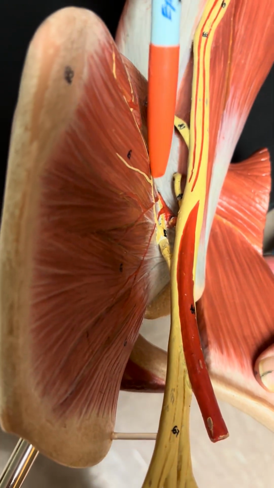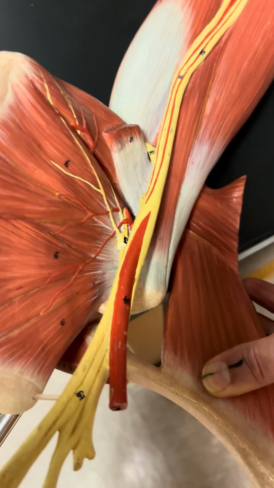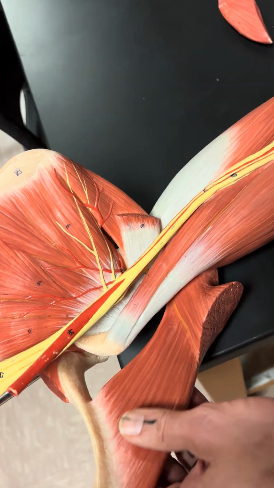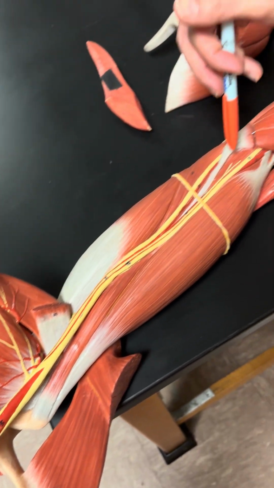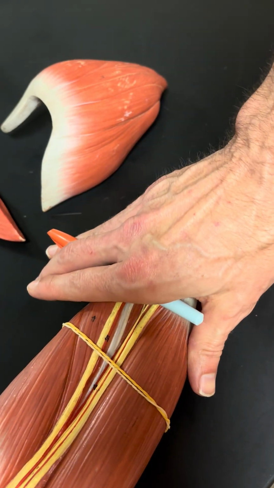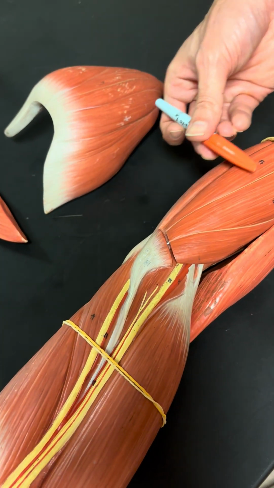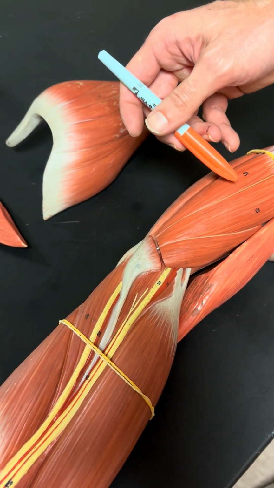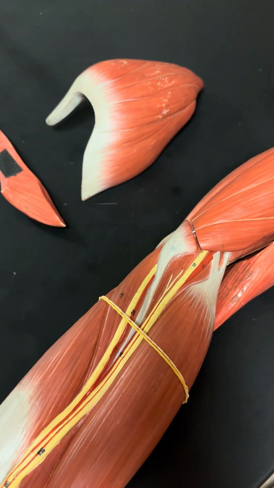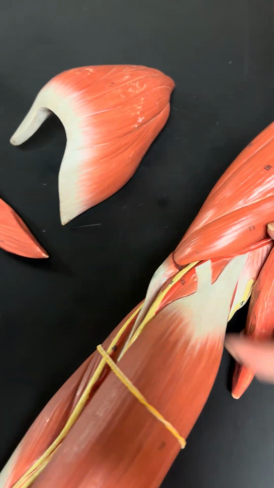Here we can see our upper subscapular nerve. Here we can see our lower subscapular nerve there. As we continue down through here, we can see this nerve. This is going to be the medial brachial cutaneous because it stops here, but it's possible it could go all the way down through the arm, and we'd call that the medial antebrachial cutaneous if it did. Here's our ulnar nerve. Here's our median nerve, traveling with our brachial artery.